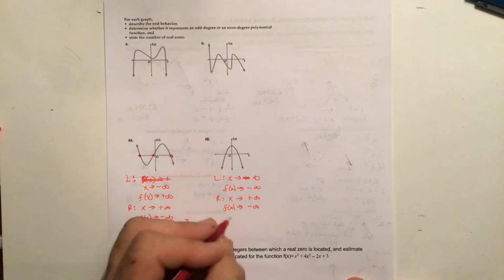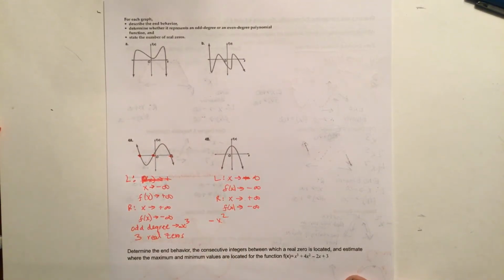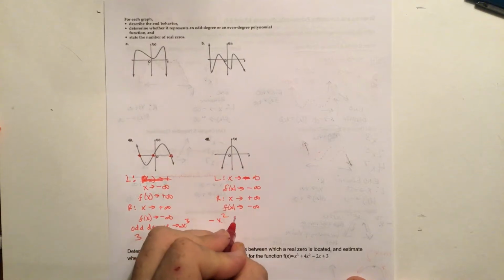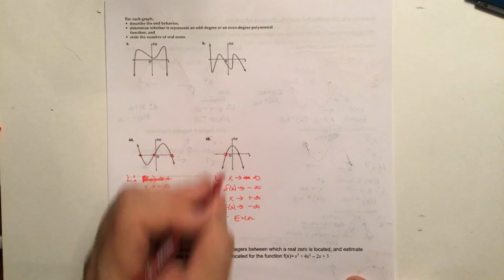And then what degree is this? This will be an x squared. It's a negative in front. So it's an even degree. And then I have 2 real zeros.